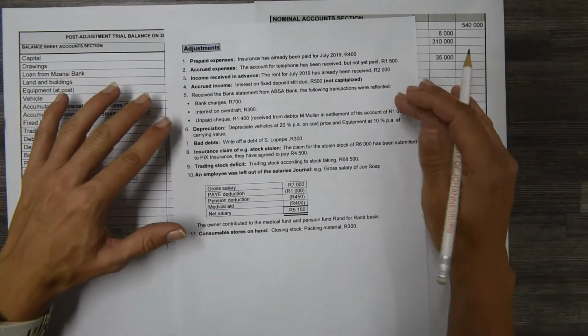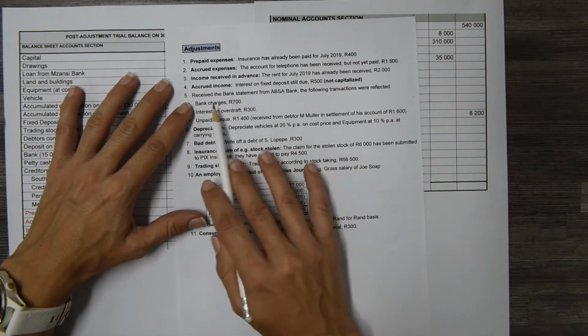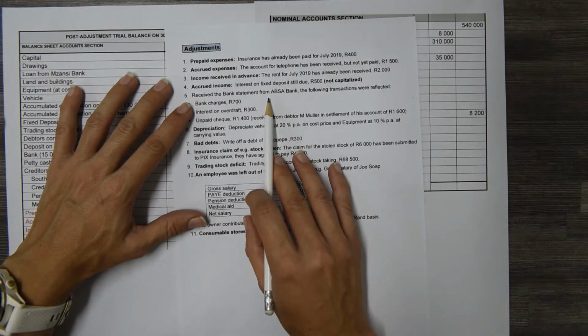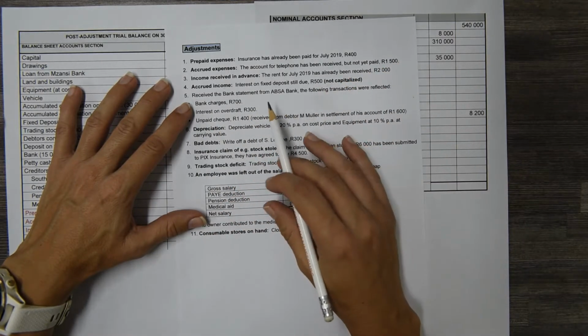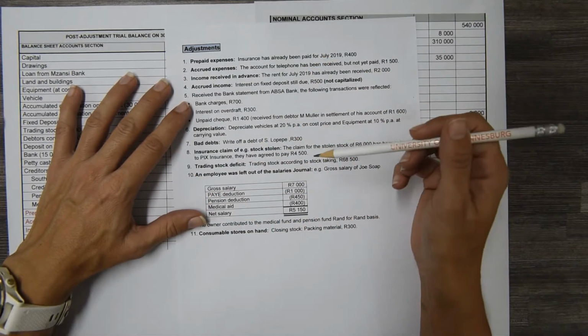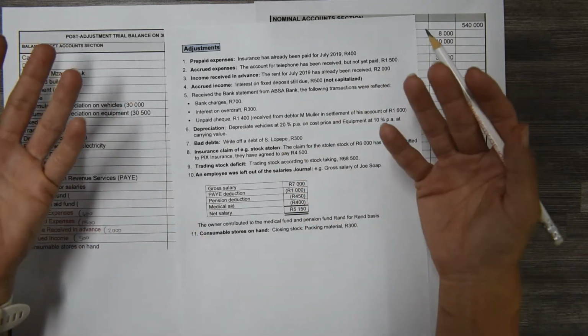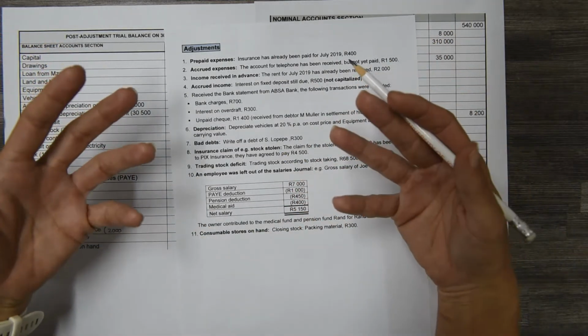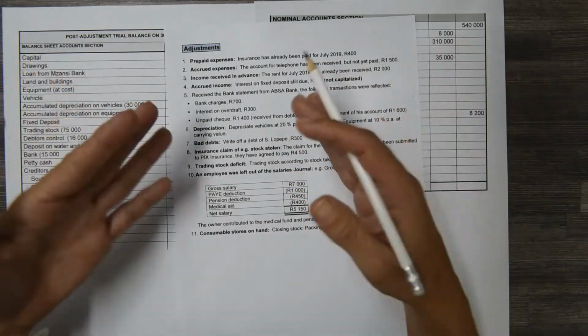Now let's look at other types of adjustments that we have dealt with last year. When we receive a bank statement, we do a bank recon at the end of the month and at the end of the financial year, and then we find we haven't entered all these transactions. Now, this is actually a normal transaction. It would happen every month, but if it's included in the adjustments, you would record it like you would have recorded it in any other month.